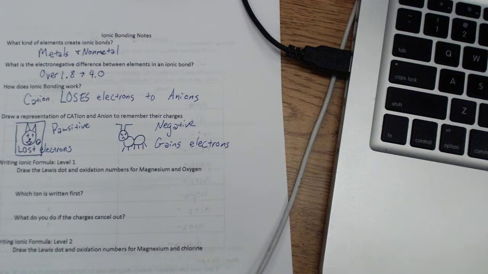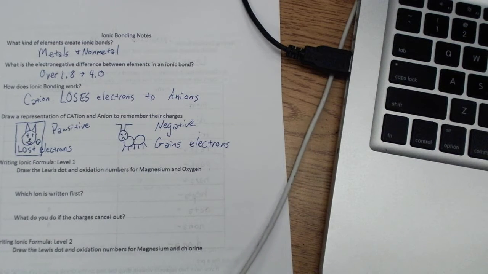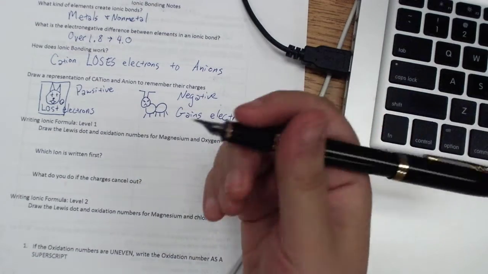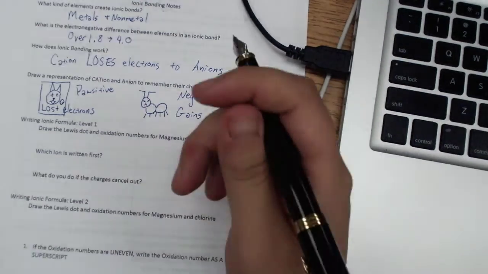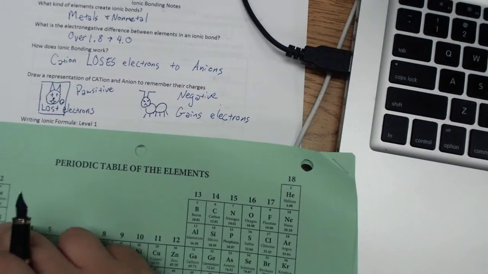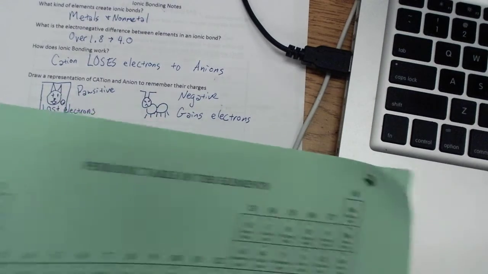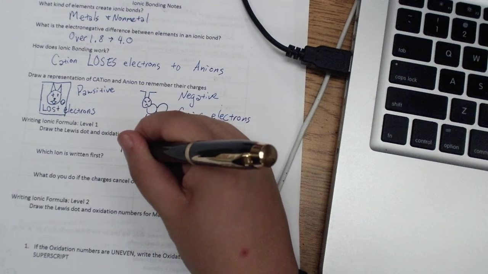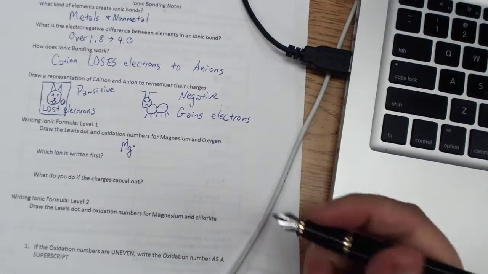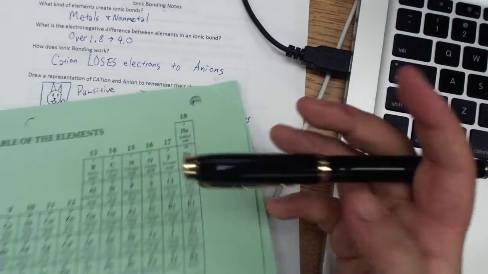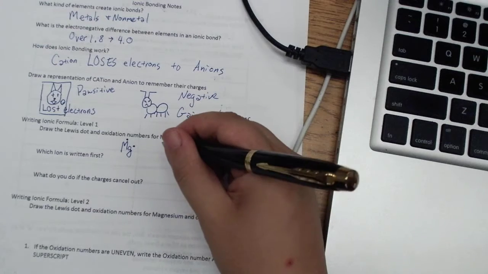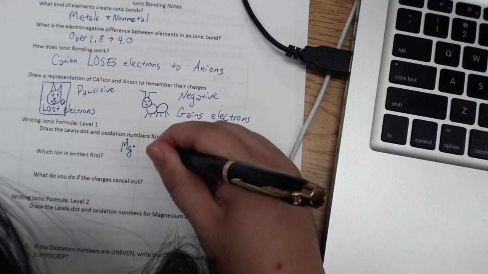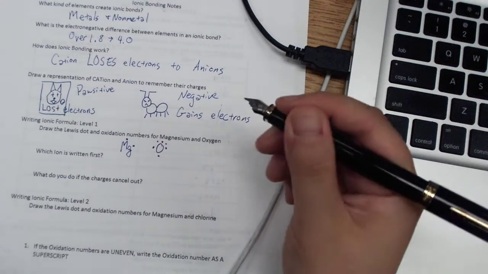Okay, so to teach you how to do ionic bonding, we're going to start with magnesium and oxygen. Magnesium is in group 2. So I know that magnesium has 2 electrons. 1, 2. Oxygen is in group 16, so I'm going to do 6 valence electrons. 1, 2, 3, 4, 5, 6.